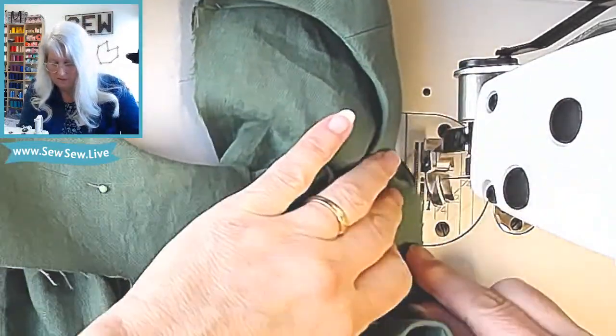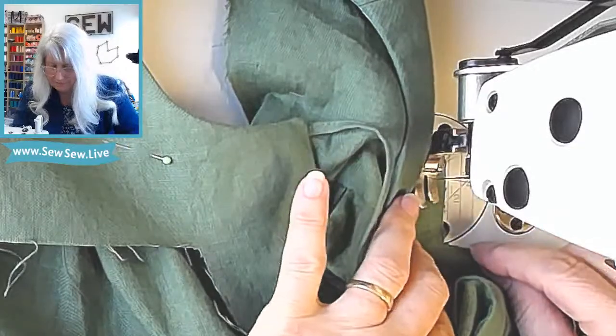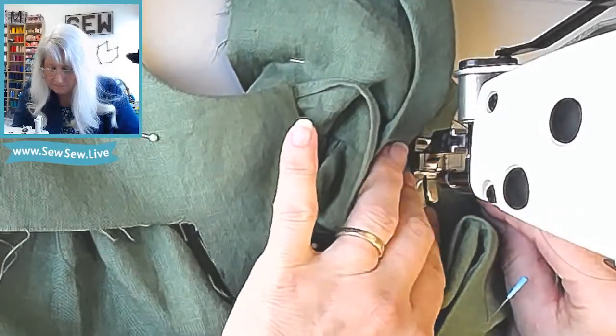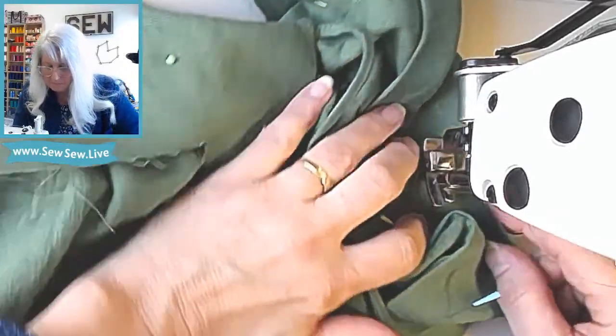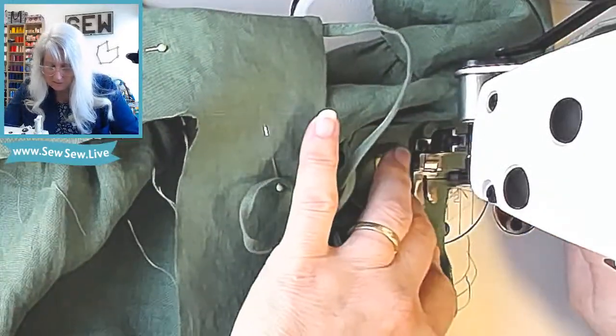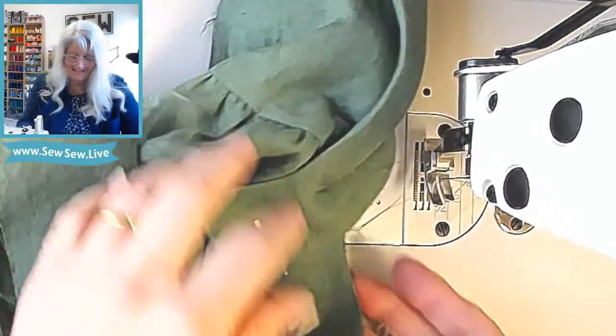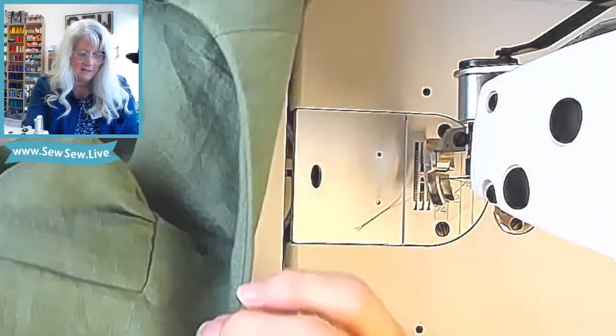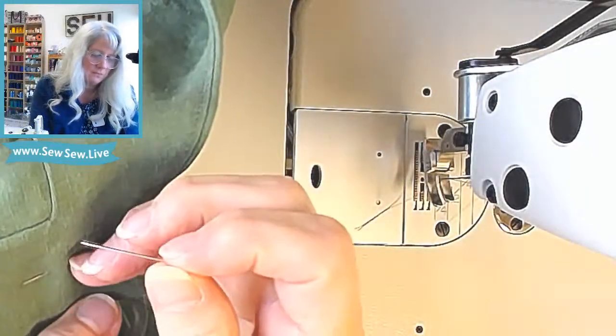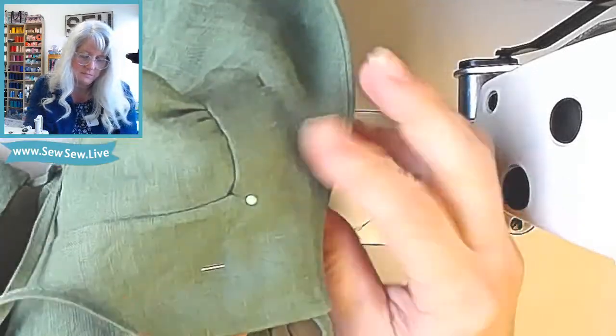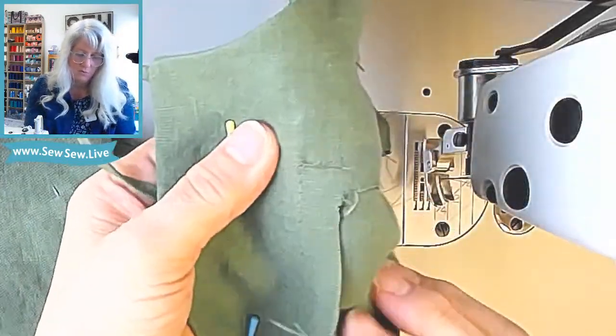I should have done that before I got that guide in there, huh? Probably should have drawn my seam allowance in there too. I really like living on the edge sometimes, don't I? Okay.